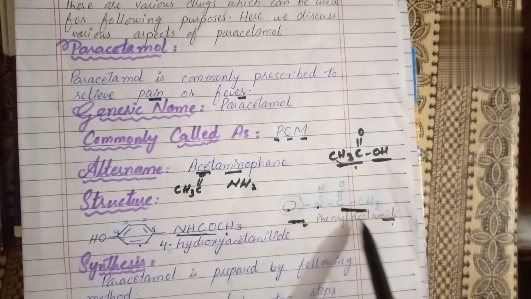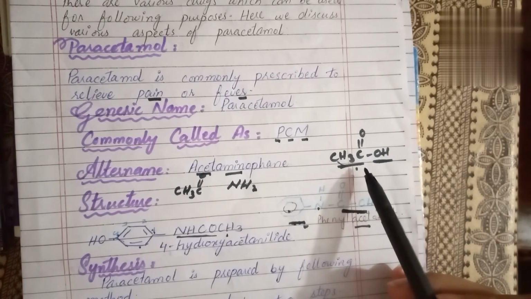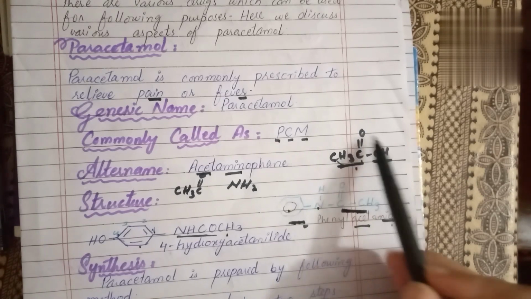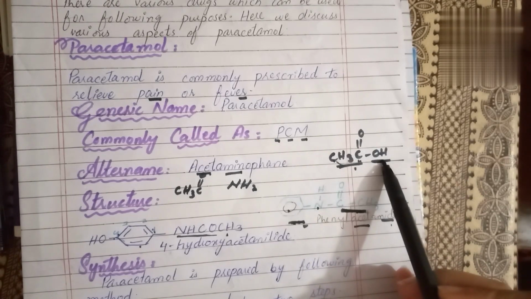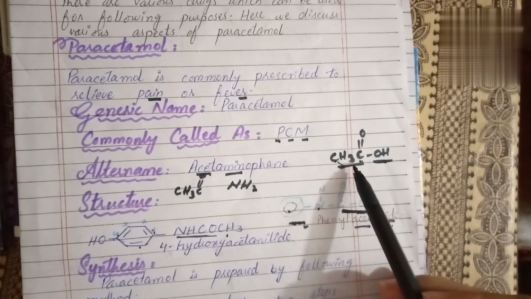Okay, what is meant by this acid? This word acid is derived from carboxylic acid. You know that carboxylic acid is CH3 C double bond with OH, meaning when a carbonyl group is directly attached with a hydroxyl group, we call it a carboxylic acid, and here this group is actually acetic acid.